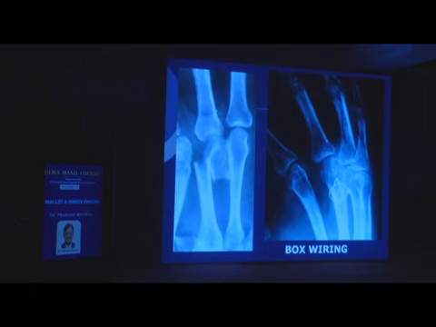This is another method of treatment, box wiring. So if this is a fracture here, obviously there are many methods. This can be treated by any method that you want, but I'm just enumerating the types of methods which are in use. So you can open it up a little bit there and drill holes, and in a cross K-wire fashion, you can do this kind of box wiring also.